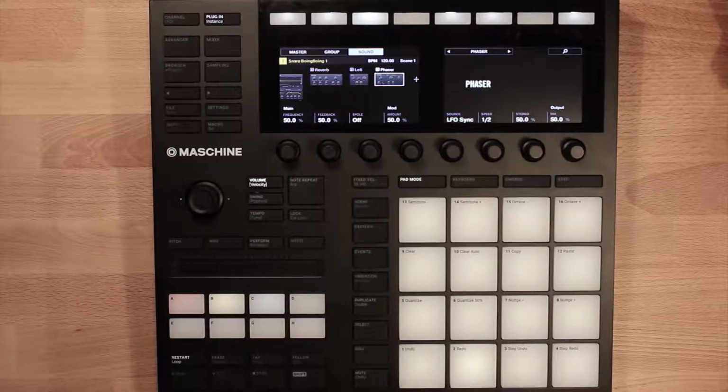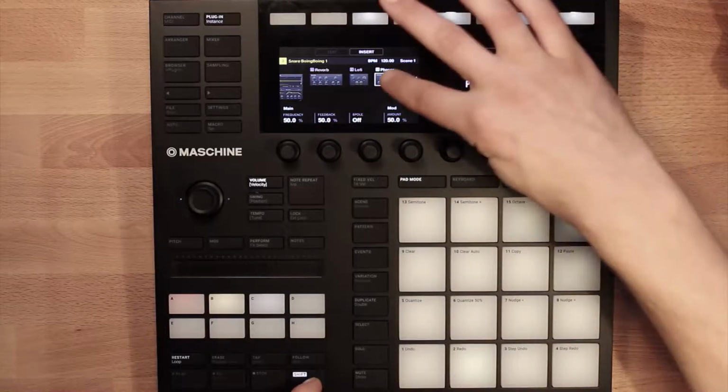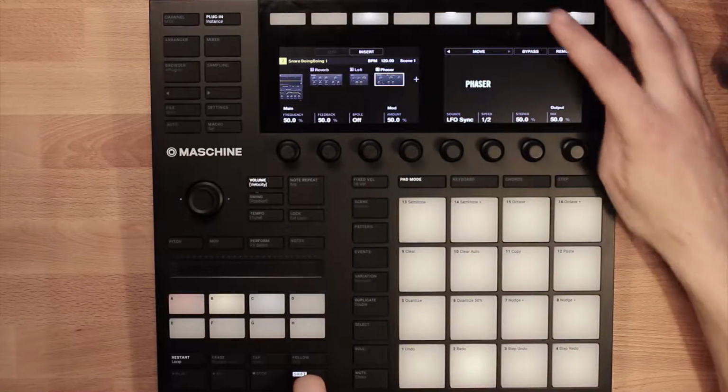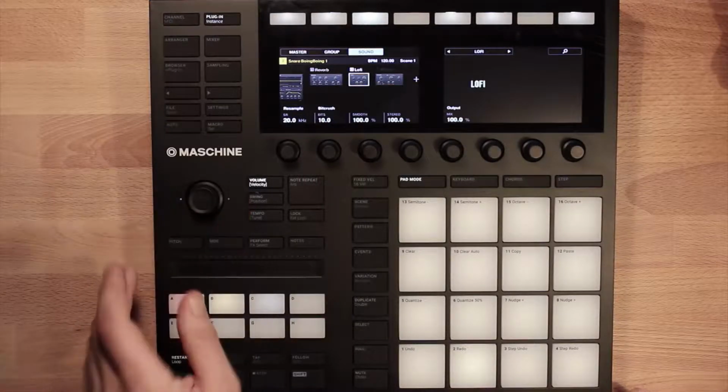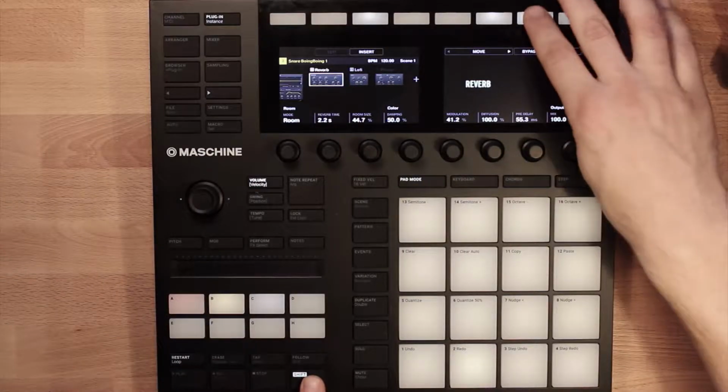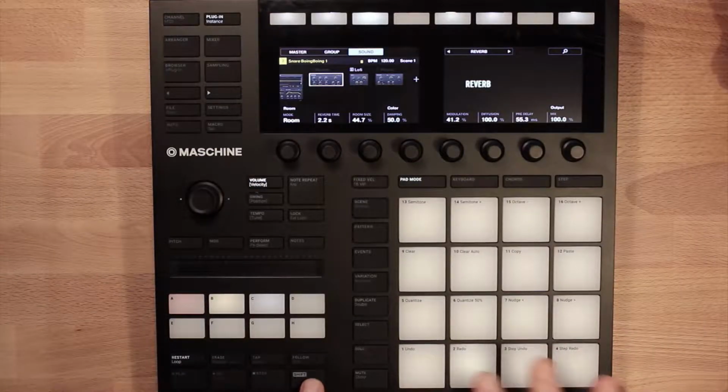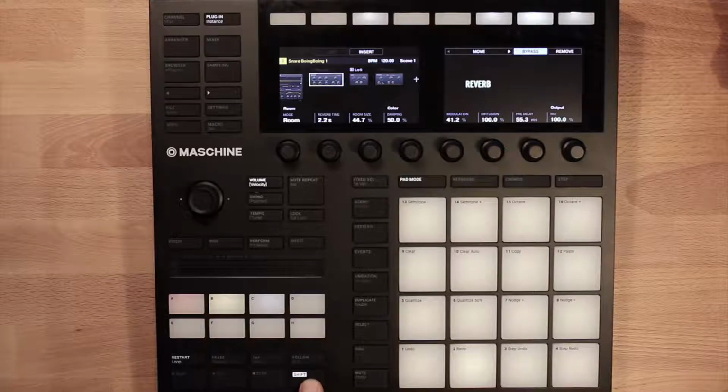And if we hold shift, we get a couple more options. So with the phaser in focus, I hold shift, I can now bypass it, so the phaser is turned off. I can go over to my reverb, shift, bypass, turn the reverb off. I've not got rid of it, I turned it off.